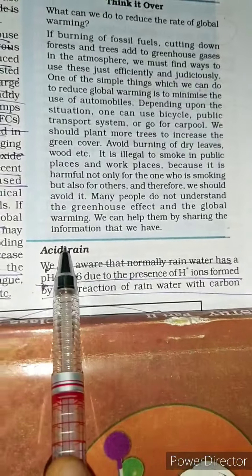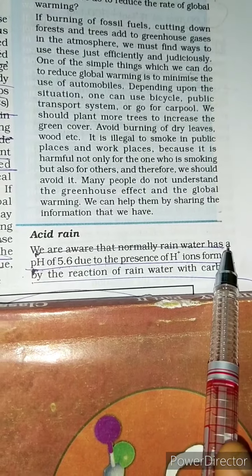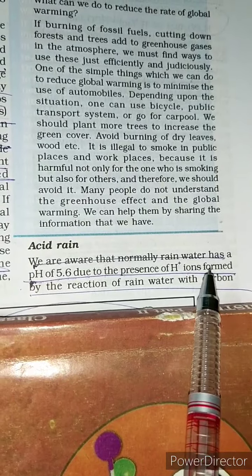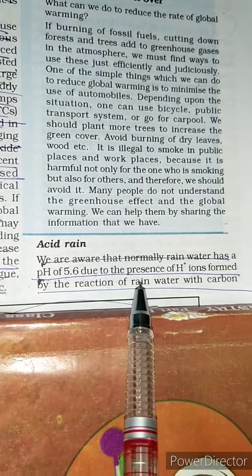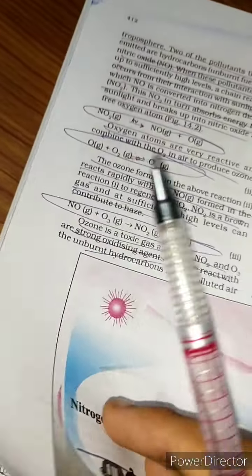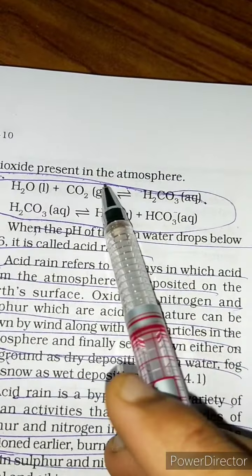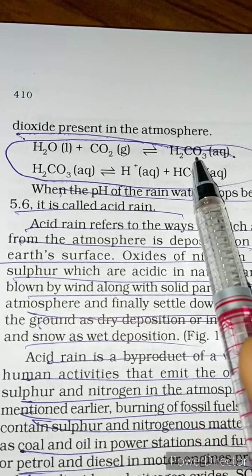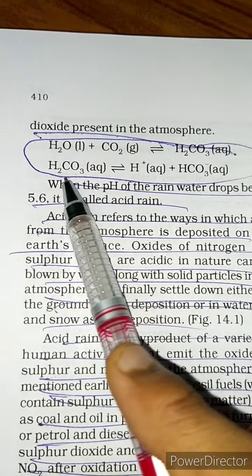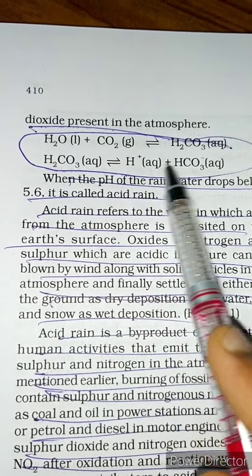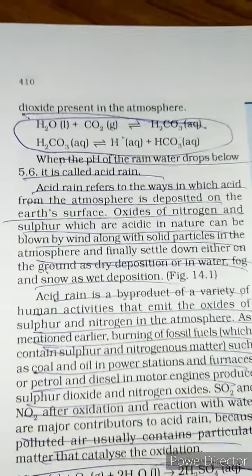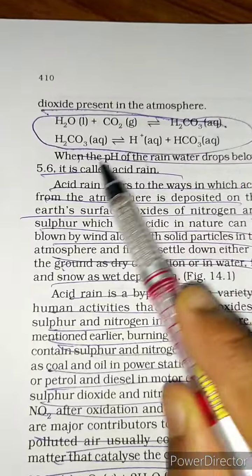Now let us come to acid rain. You are aware that normally rainwater has a pH of 5.6 due to the presence of H+ ions formed by the reaction of rainwater with carbon dioxide, which is present in the atmosphere. That is, the reaction is H2O, water, plus carbon dioxide gives carbonic acid, which releases H+ and bicarbonate ion. When the pH of the rainwater drops below 5.6, it is called acid rain.